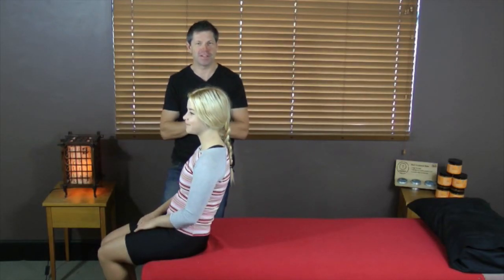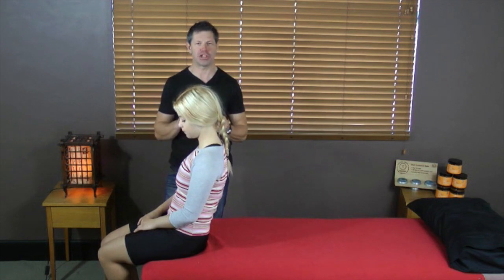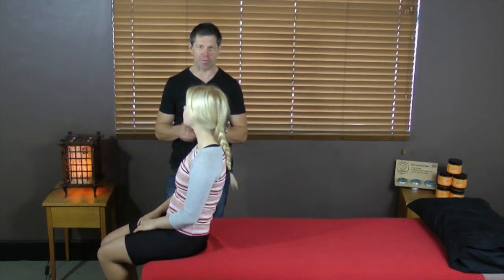Welcome back. We've got the lovely Jenna with us this afternoon. So we're going to run through a couple of tests that are really important when we're looking at the ITB condition. The first one is going to be our modified Thomas test. This test is designed to give us an idea of the length and flexibility of the hip flexors.